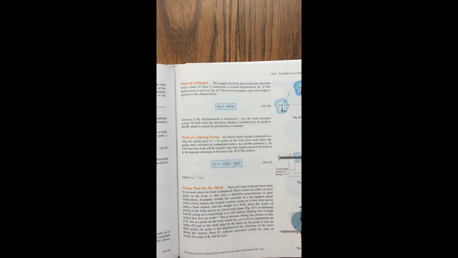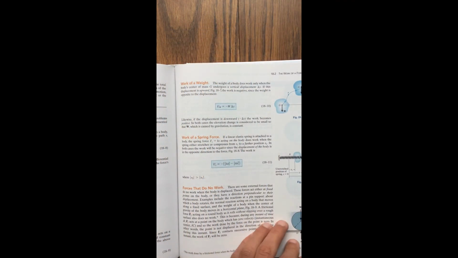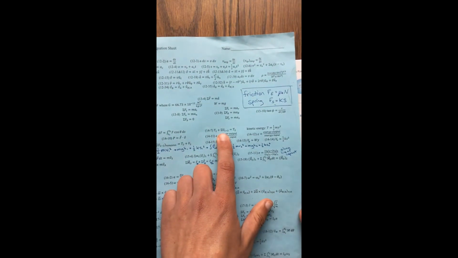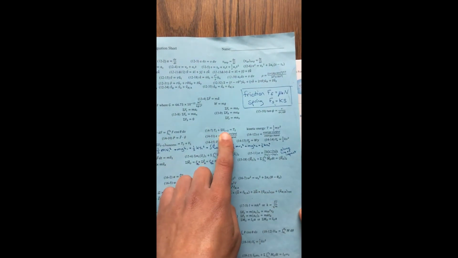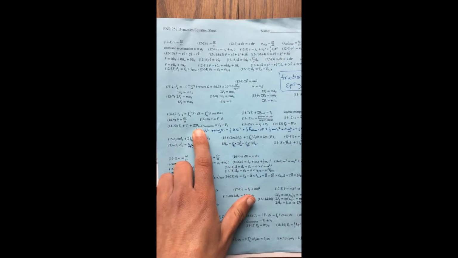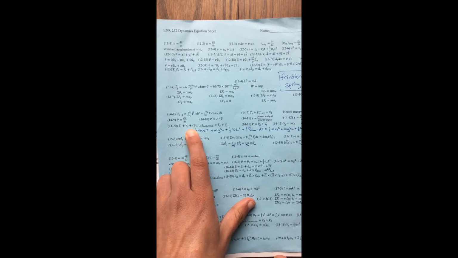Just like we did in chapter 14, rather than using equation 14.7, where you just have kinetic energy and the work done by all the forces, you can use equation 14.20, where you have the potential energy instead of work done by a conservative force.